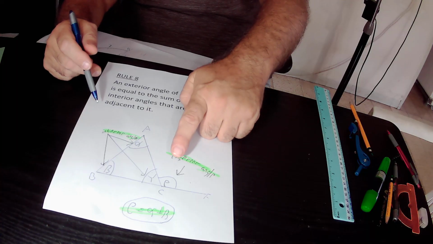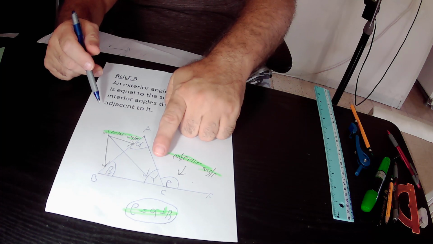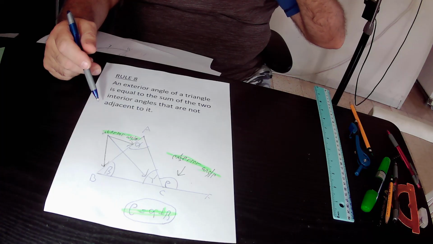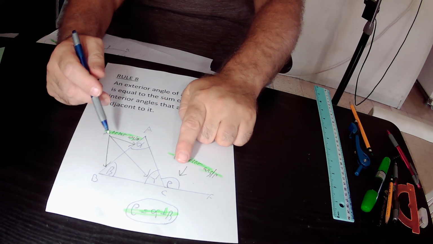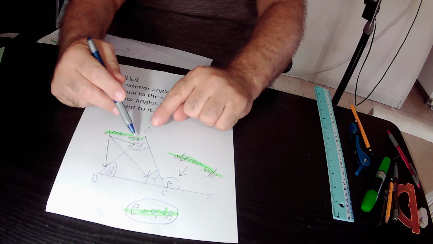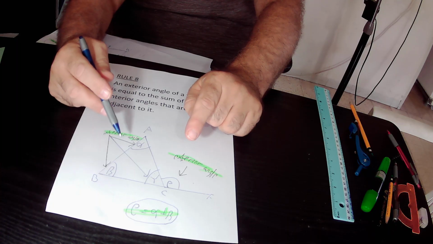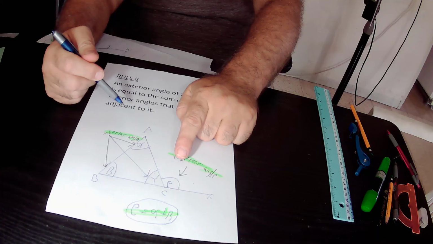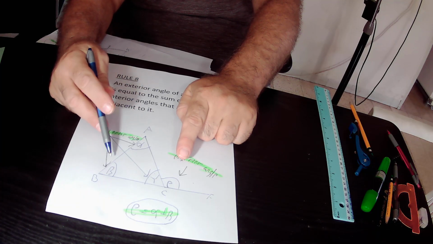The size of this exterior angle E is equal to the sum of the two interior angles that are not adjacent to it. The interior angle gamma is definitely adjacent to angle E. The two other interior angles that are not adjacent to it are alpha and beta. So the size of angle E equals alpha plus beta, because they are the two interior angles that are not adjacent to it. According to rule 8, the size of the exterior angle E is equal to the sum of the two interior angles not adjacent to it, that is to say, alpha plus beta.